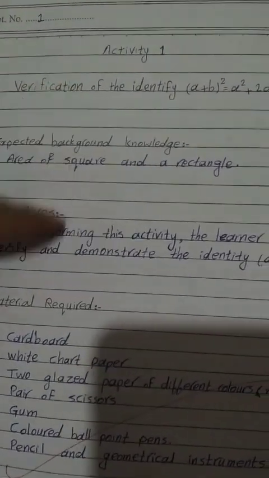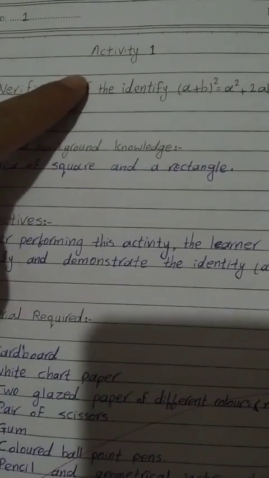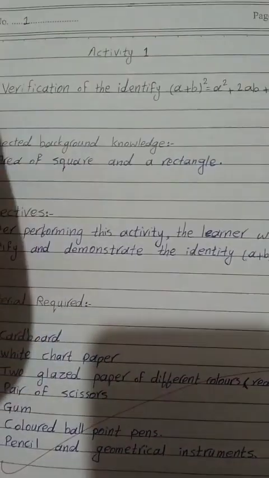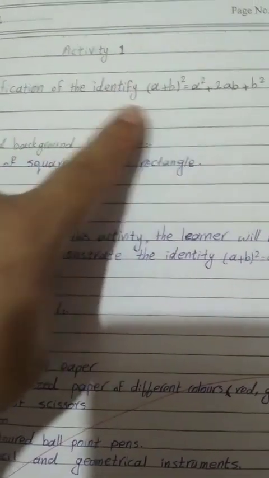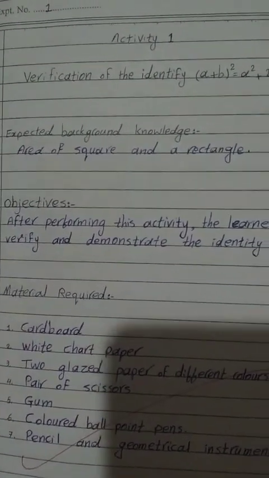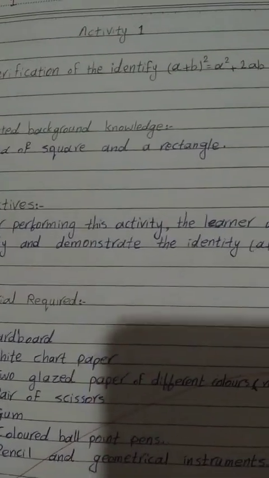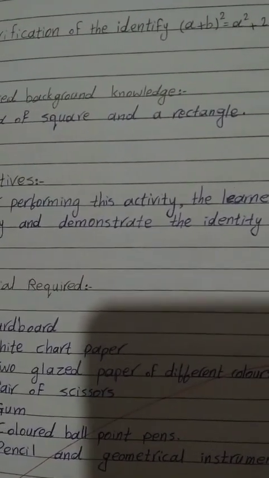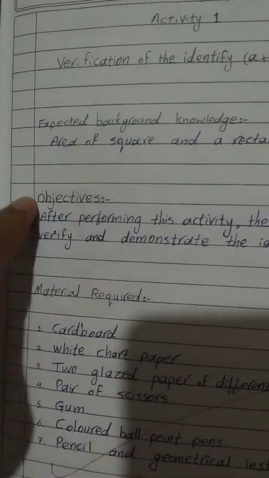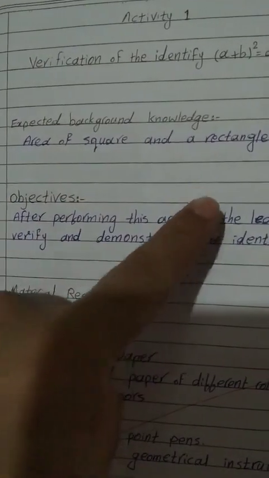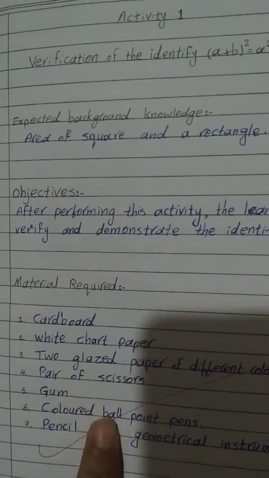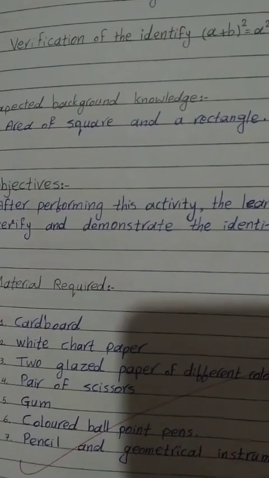Okay, activities are like this. As I said, the pattern is the same. First is the activity number, then the name of the activity, which for this is identify this formula, and then what knowledge you need if you want to do this experiment. Before that, what you should know, which will be better for you to understand it. For this one, you need to know the area of a square and rectangle. It means if you know how to calculate the area of a square and rectangle, it will be easy for you to follow the practical.